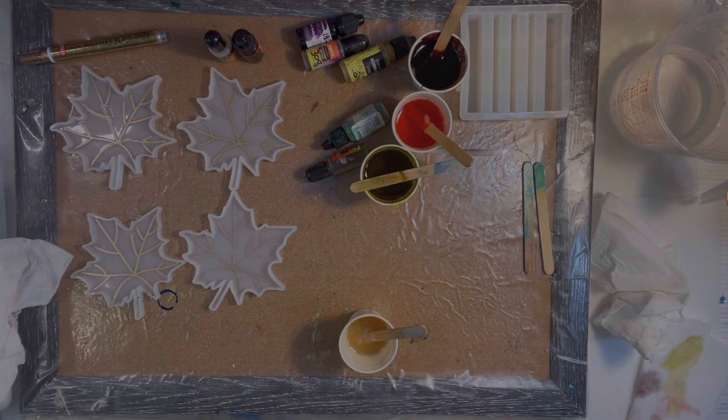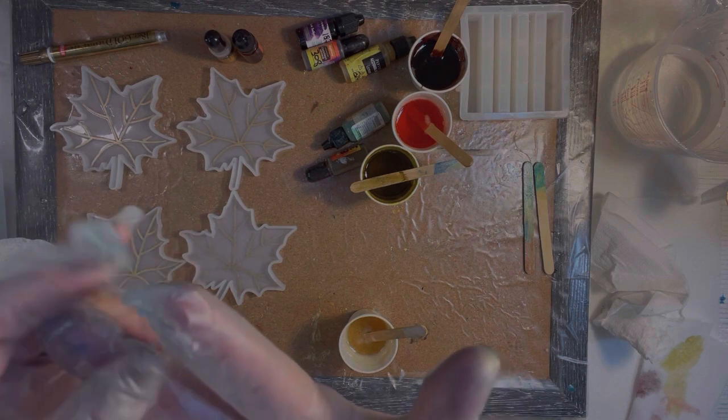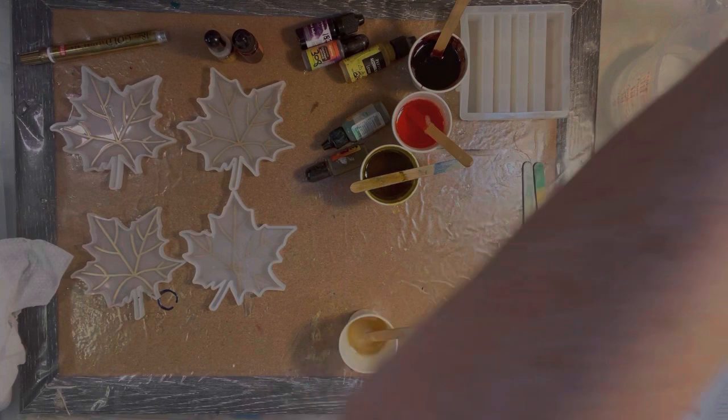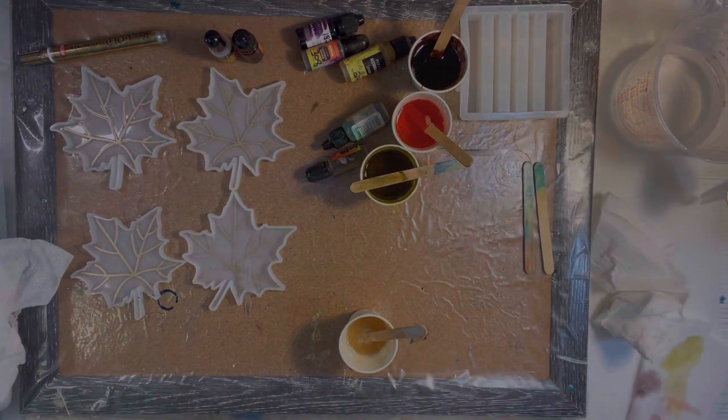What in the world? Look, these fingers were resin together. And it ripped a hole in it. Holy smokes. Sorry, guys. Sorry.